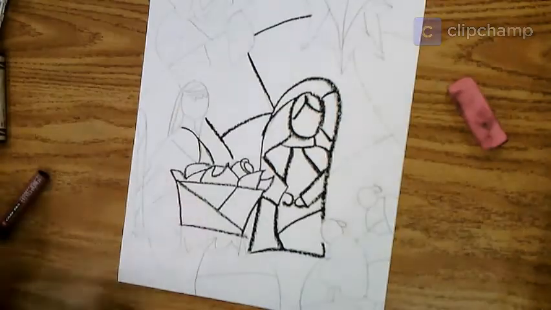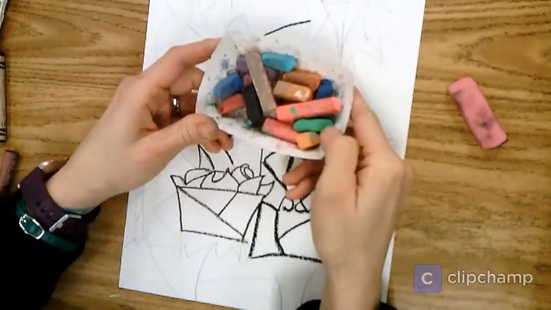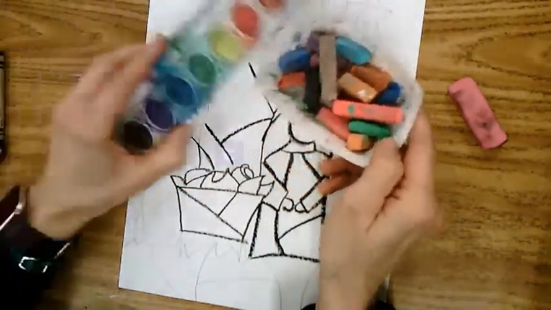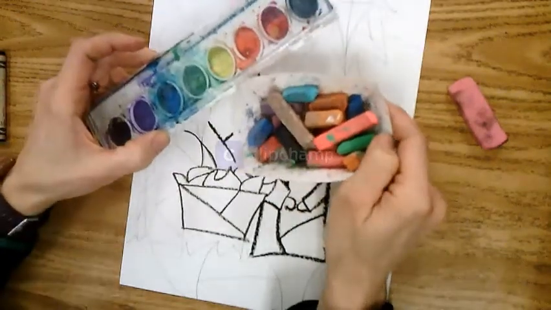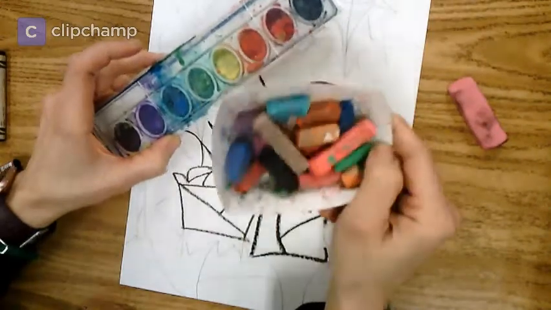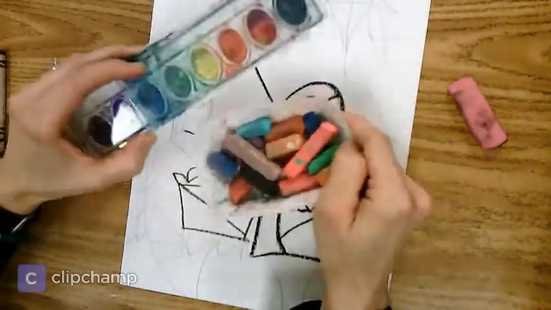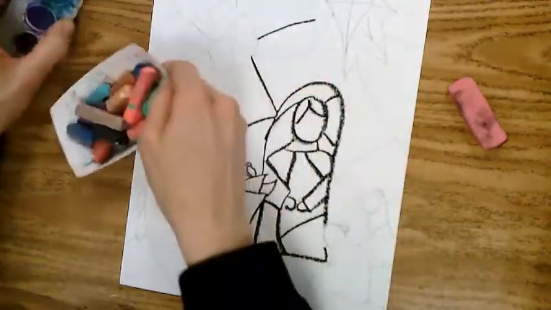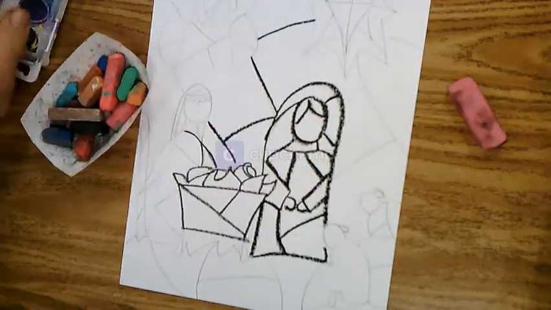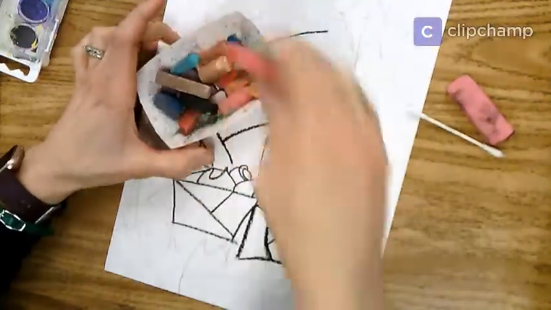Okay, all right, day 2, you get to choose if you want to use chalk pastels or if you want to use watercolors. And I'm going to show you both so you can see what each of them looks like. It is a little bit messier to use the chalk pastels, so I don't know if you like messy or not, but you can also look and just see what you think looks better. All right, so if you're using the chalk pastels, you're also going to need Q-tips, and that's going to help you spread out the space, okay?